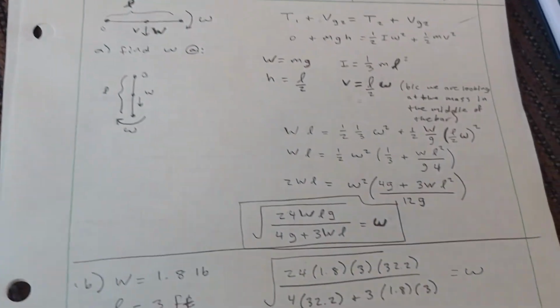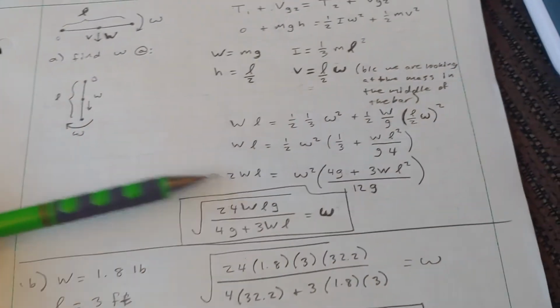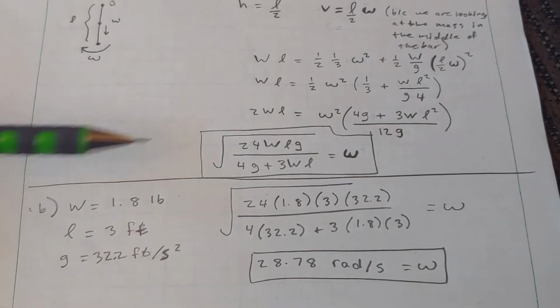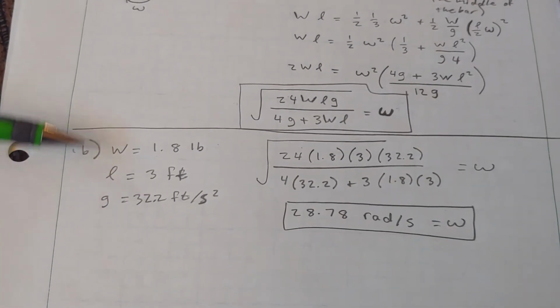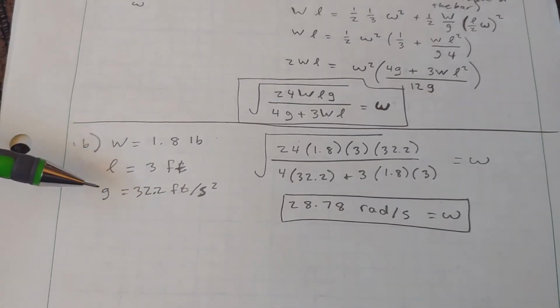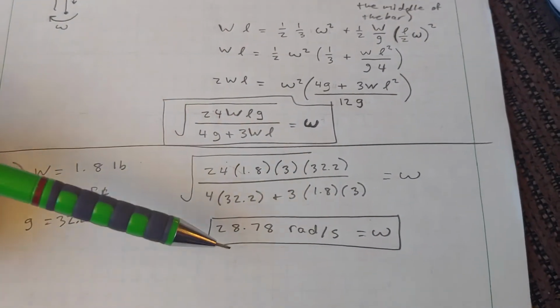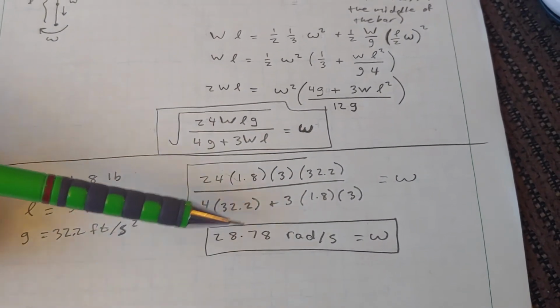Anyway, I think I did something wrong there, but we ended up plugging in all our numbers, and then we got everything in regards to the angular velocity. And then with this equation, we have a given weight, a given length, and an assumed gravity. Put all those numbers in, and we get 28.78 radians per second as our angular velocity.